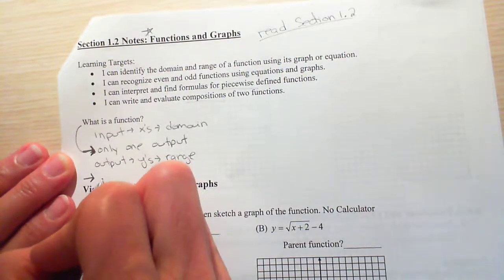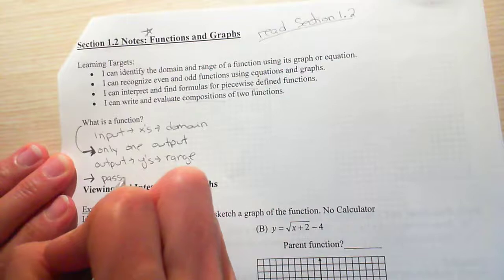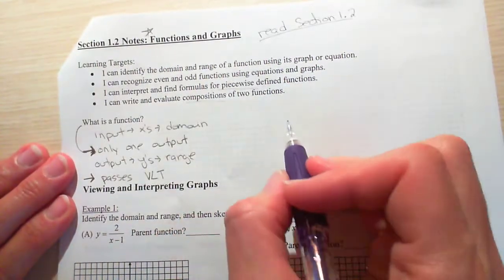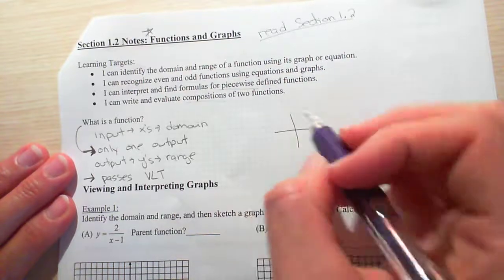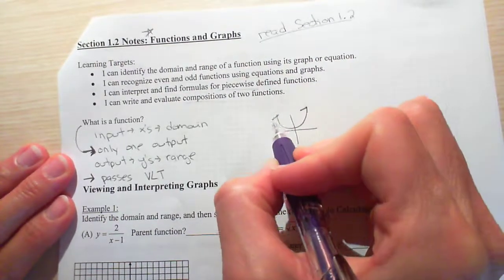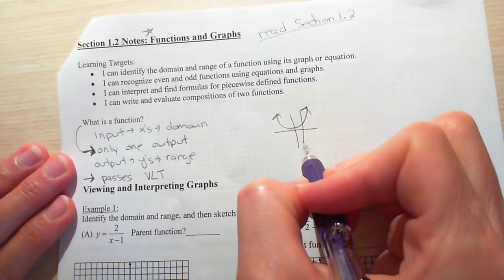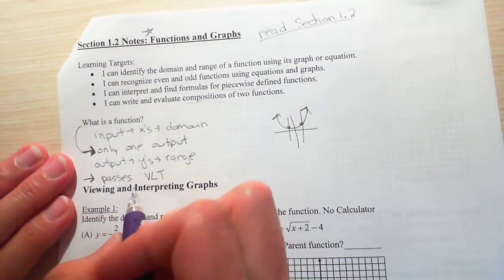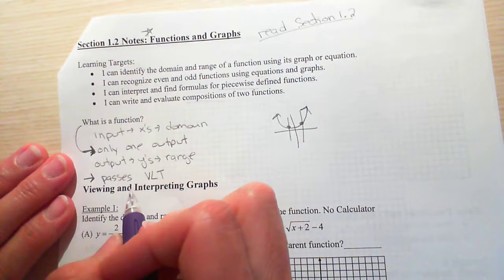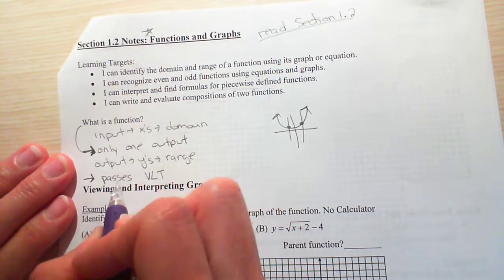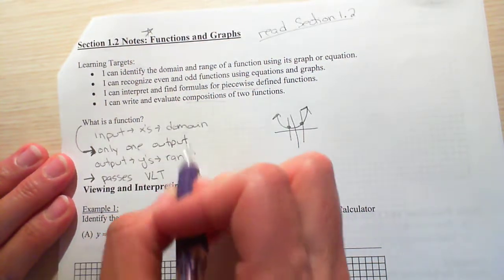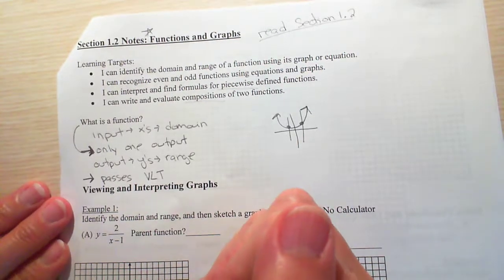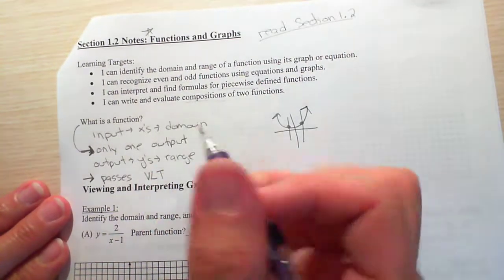The graph of a function passes the vertical line test, if you remember that. Vertical line test, take your graph. I'll do a quadratic. If you put a vertical line through it and it only crosses at one spot, then it's a function. So it passes the vertical line test. Domain and range, we're going to talk about more when we do these example problems and the ways we want to write domain and range.